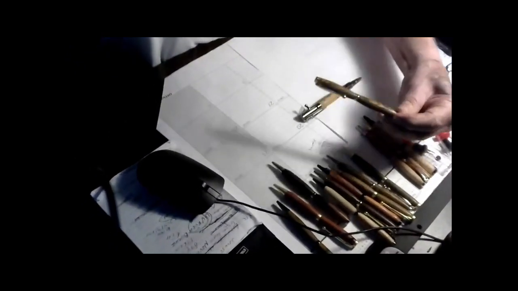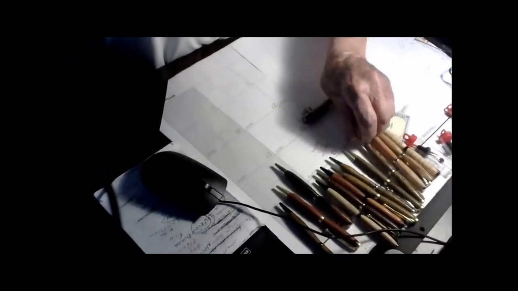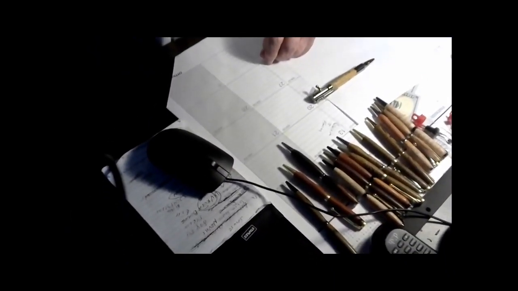Some real nice design to it. Oh, it is. Yeah. Those are pretty. Those are beautiful. These are getting ready to ship to you guys. Oh, wow. There's 13 of them there.